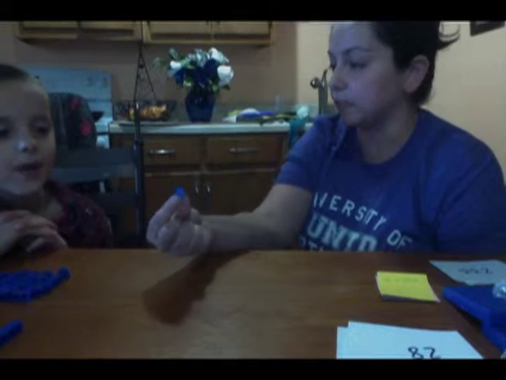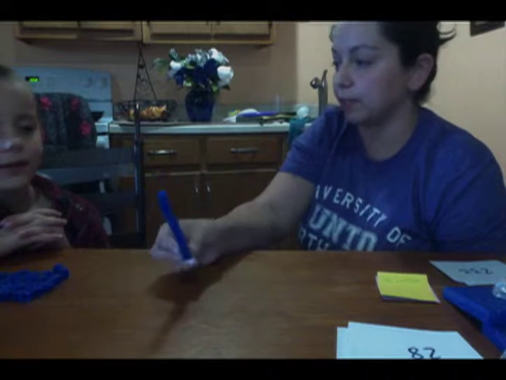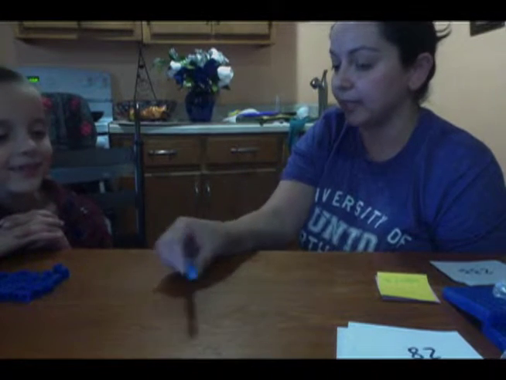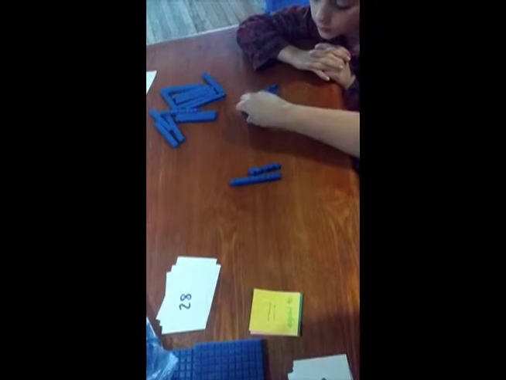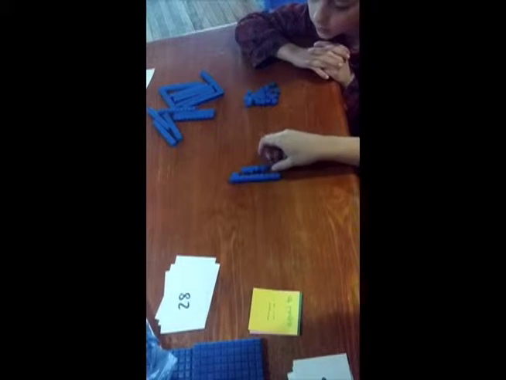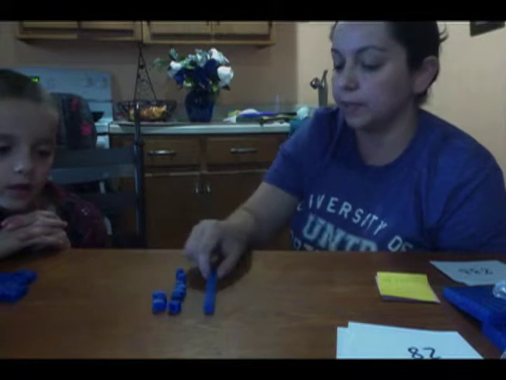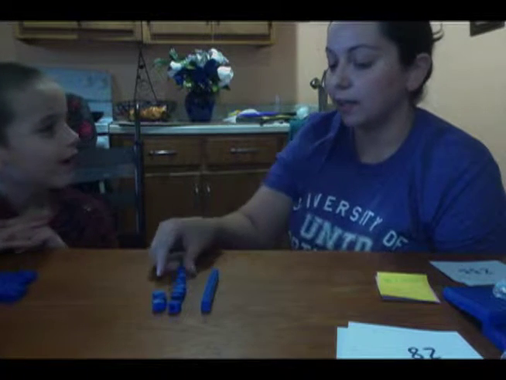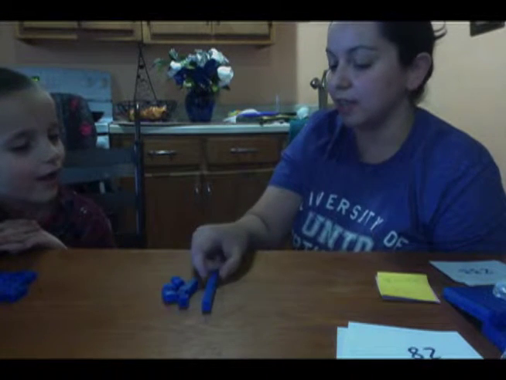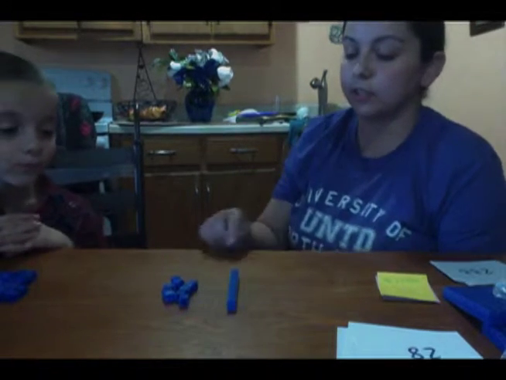What does this represent? Ones. Ones, very good. And what does this represent? Tens. Tens. So if I have 10 of my ones, is that the same as having one of these? If I have 10 ones, is it the same as having one of these? Yes. Yes, very good.